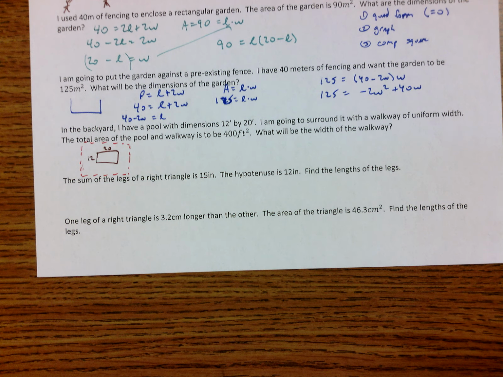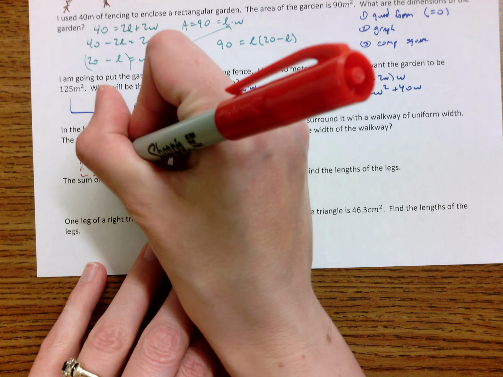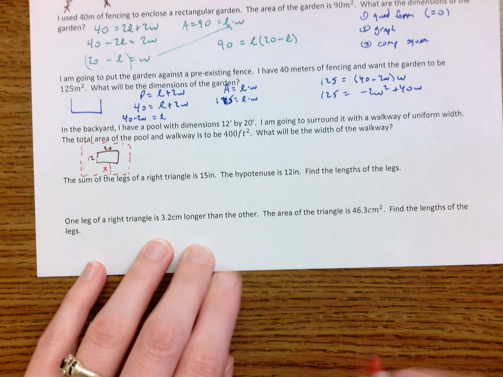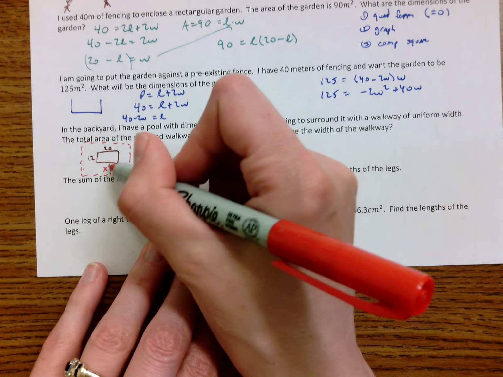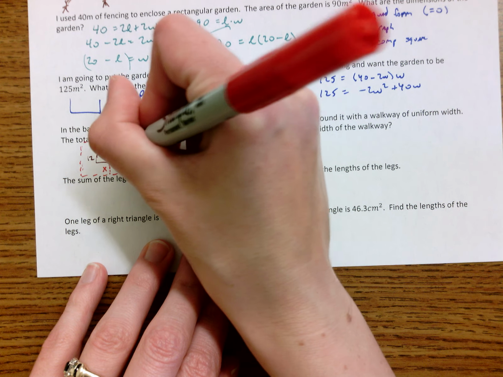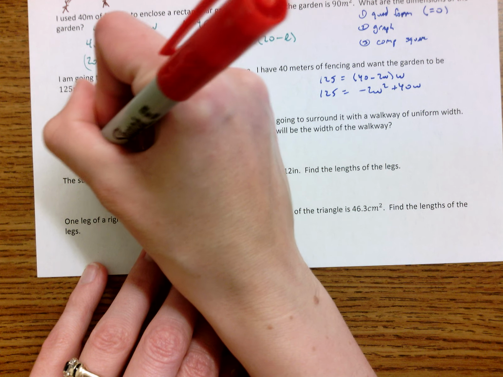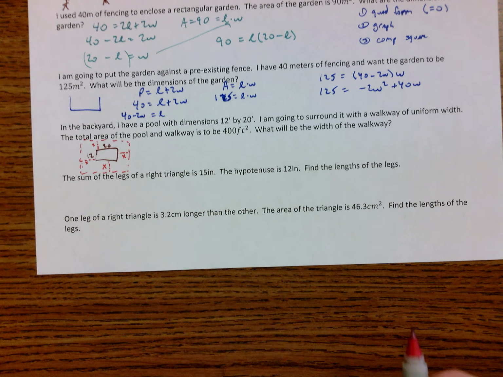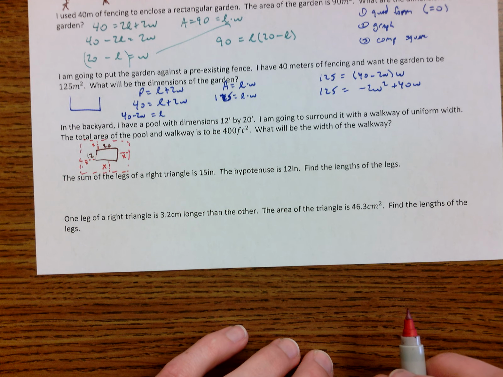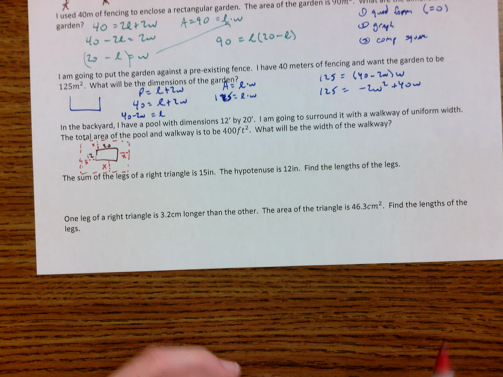Okay, and because we know it's uniform width, but we don't know what that width is, I can just say, well, I'm going to call this width X. And it's uniform, so it means that if this is X, then this distance here is also X, and this distance here is also X, and this distance here is also X. Okay, that's what the uniform part means. So then we can use that to figure out our situation here.